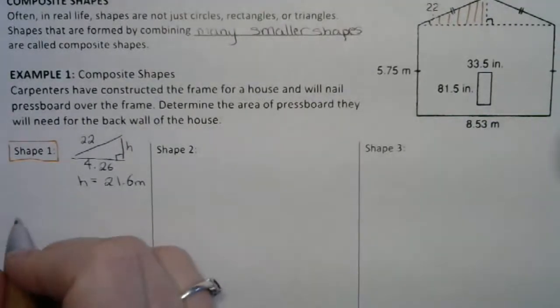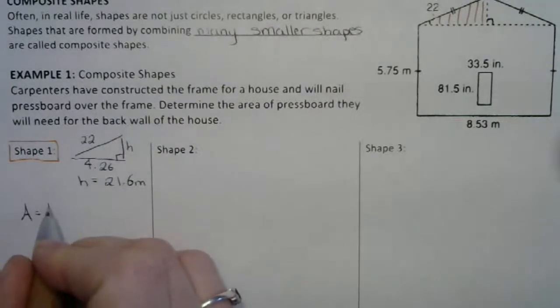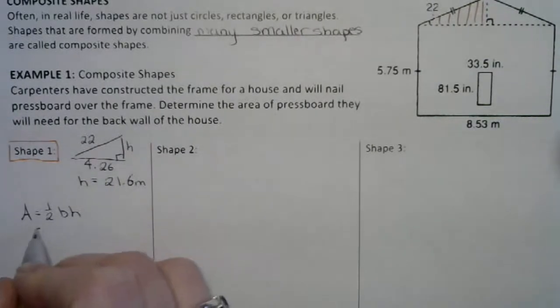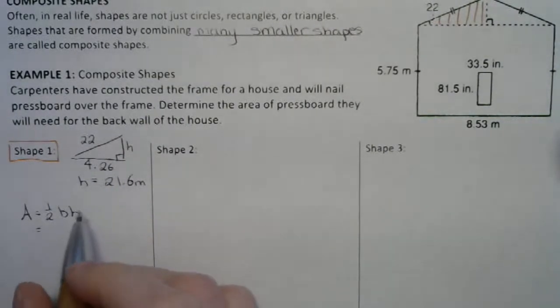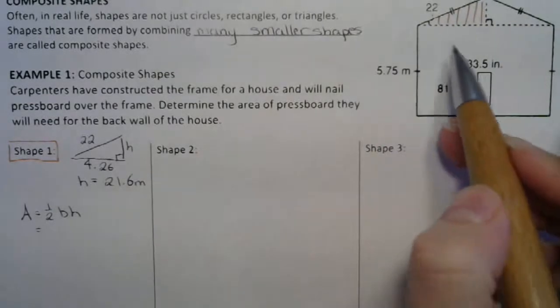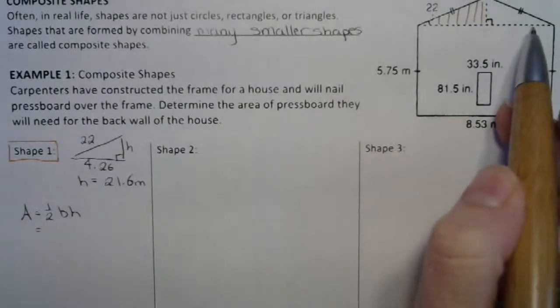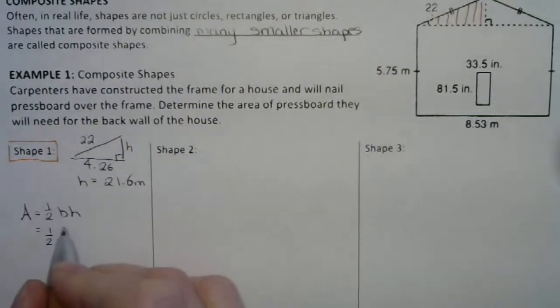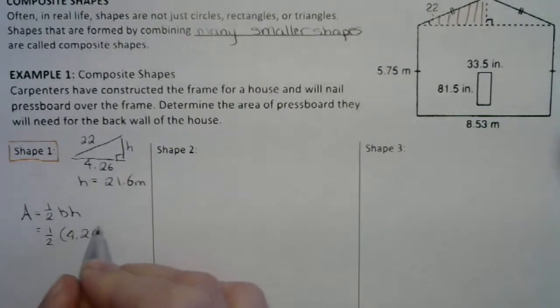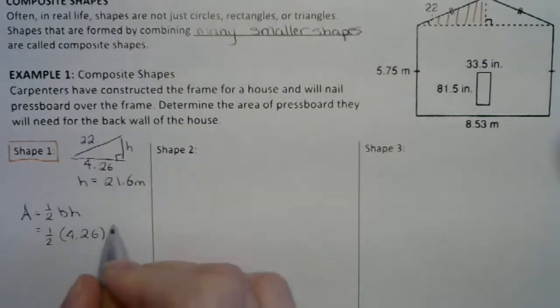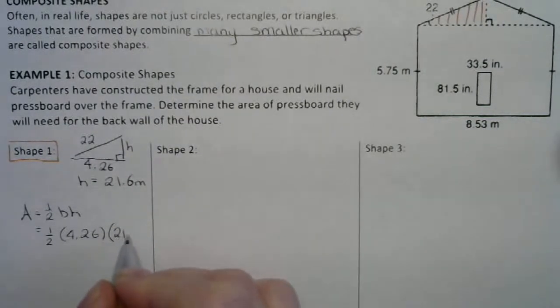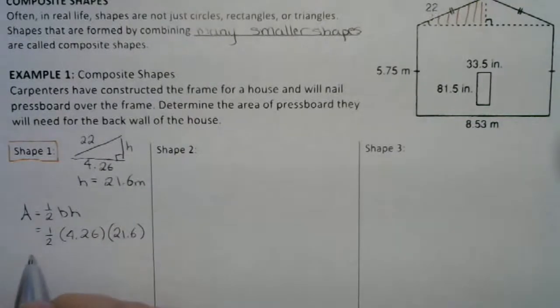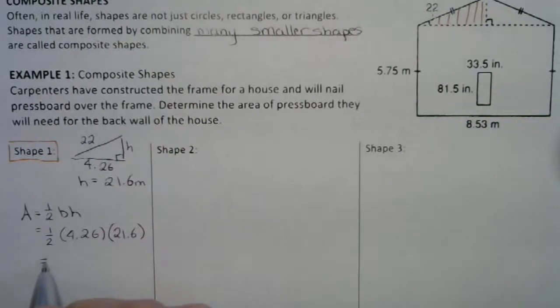So now that we have that, we know the area of this shape has to be half the base times the height. And the base for this triangle, like I said, you could just do the whole big triangle. I'm just going to do the little one first and then deal with the bigger one. So it's going to be half the base, which is 4.26, times the height, which I know is now 21.6. So my total area for this one is going to be 46 meters squared.